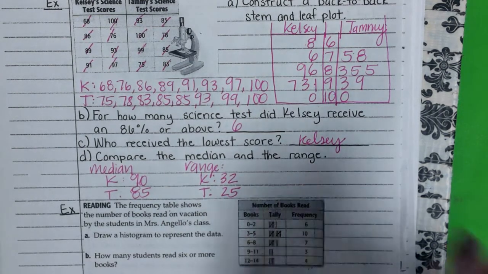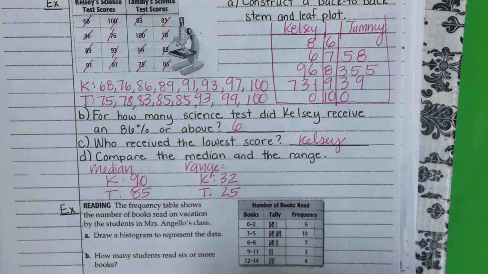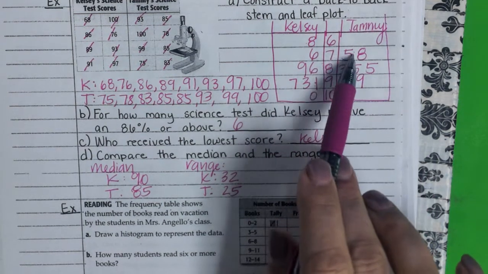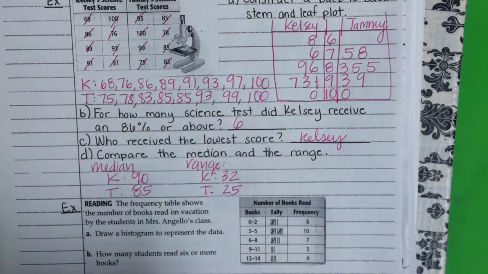Okay? This is a stem and leaf plot. You need to know how to create one. You need to know how to look at it and answer questions about it. This is a shorthand representation of all of these numbers.